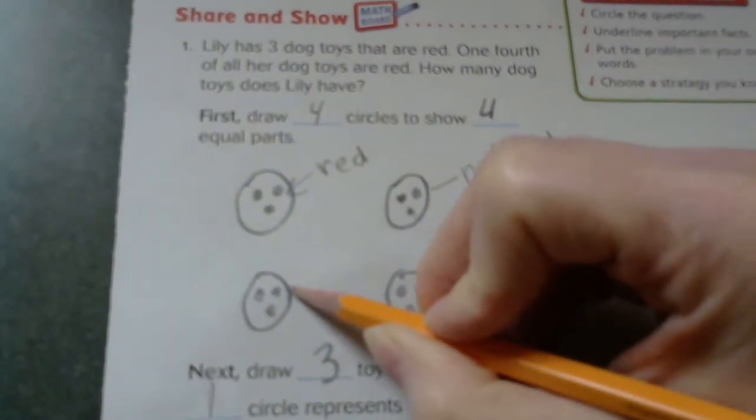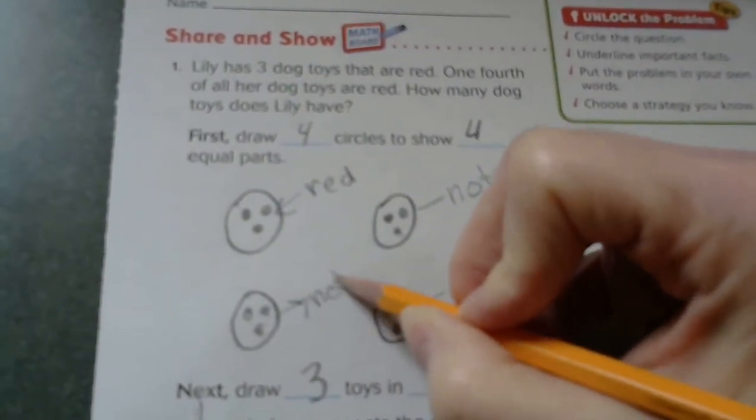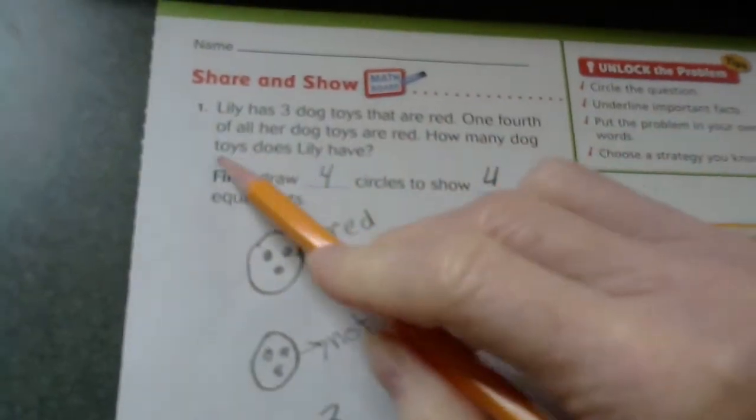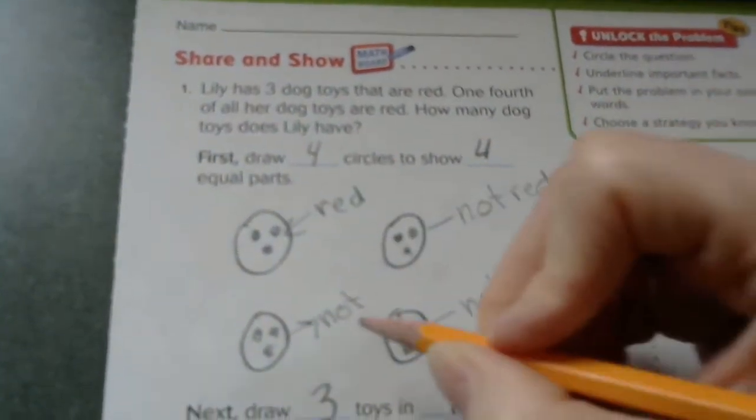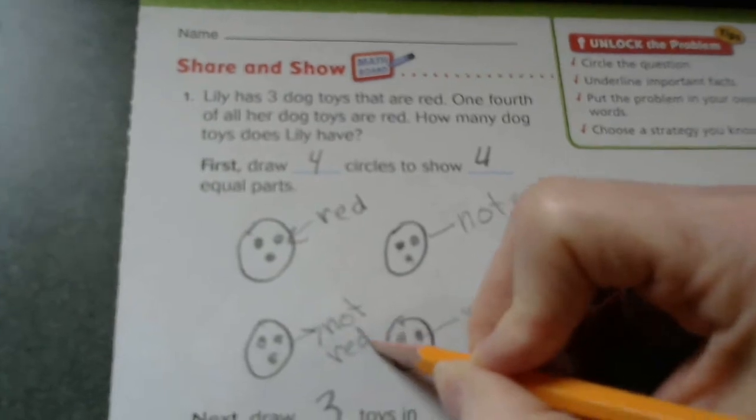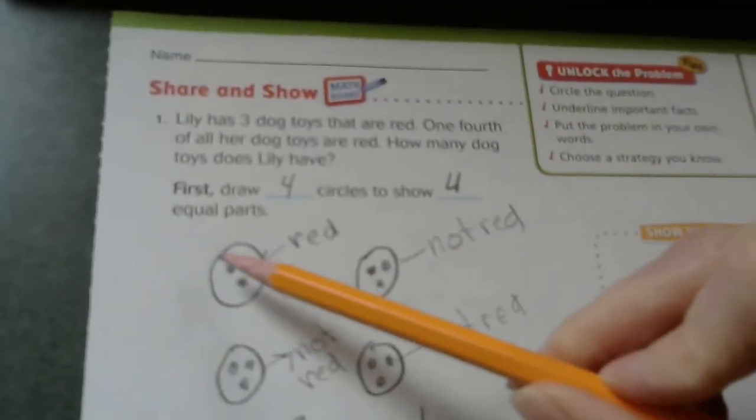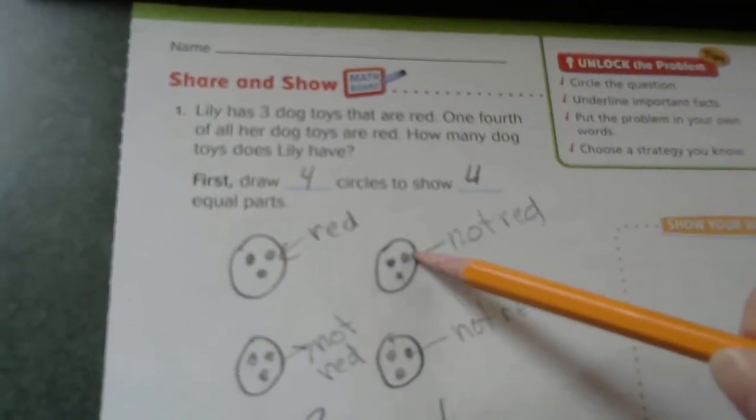But our question wants to know, how many dog toys does she have total? So I have to count all of them, even the red ones. 1, 2, 3, 4, 5, 6, 7, 8, 9, 10, 11, 12.